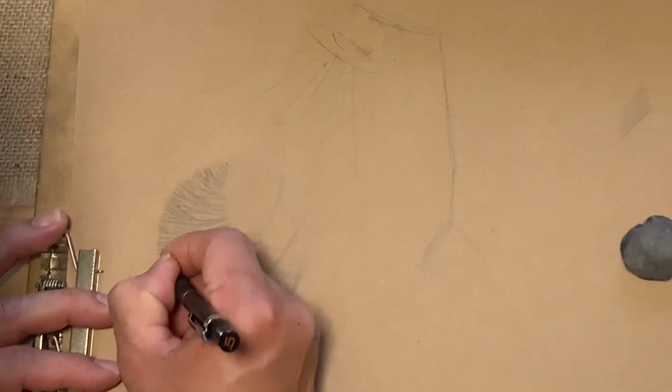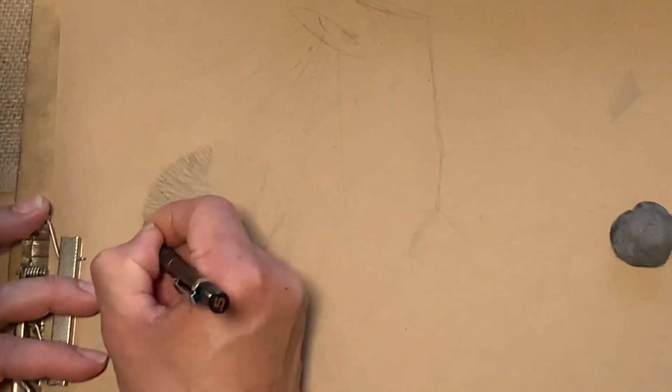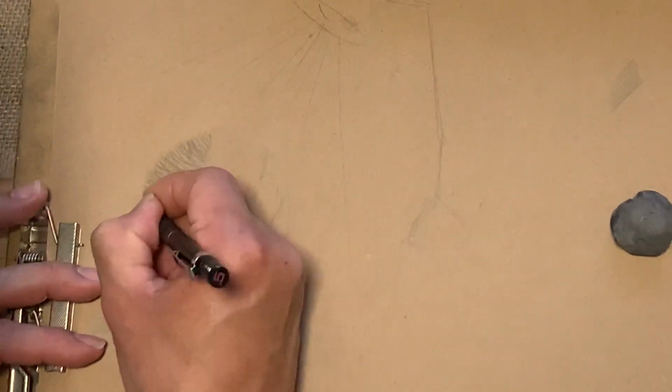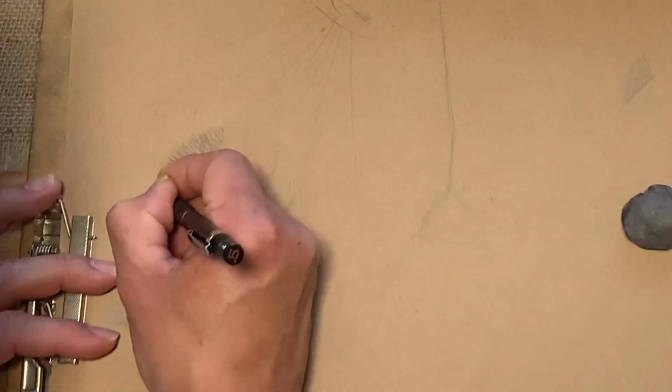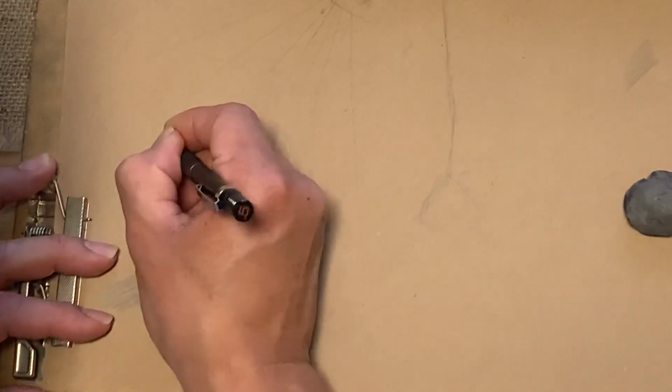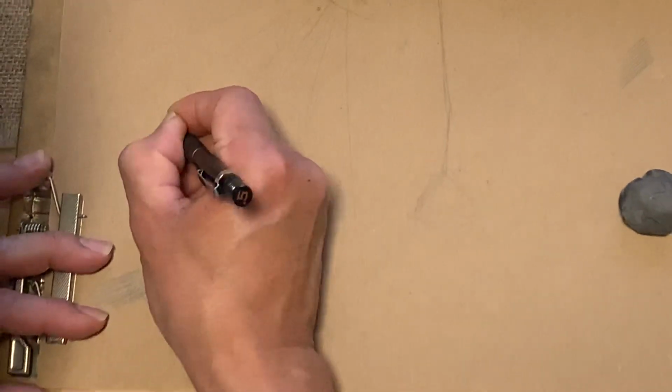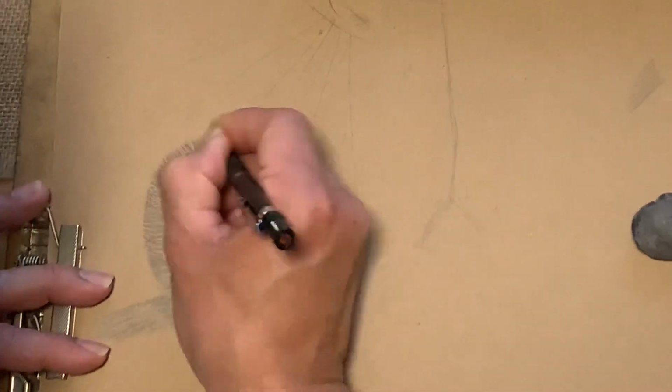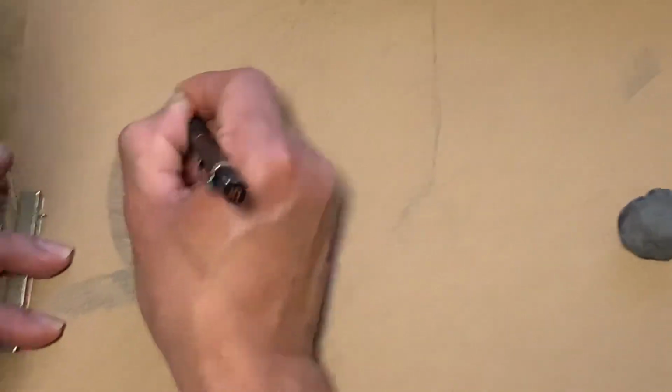Now, again, if you like what you see in terms of the sphere, then you can go on ahead and start to draw your hatch lines a little tighter at the edge or outer area. And remember, the closer your hatch lines are to one another, the darker the area appears to be.